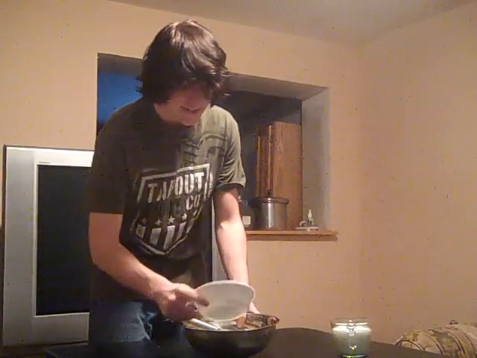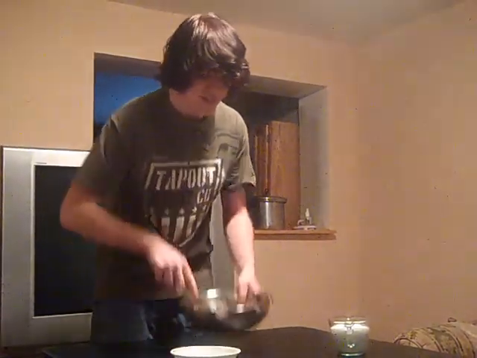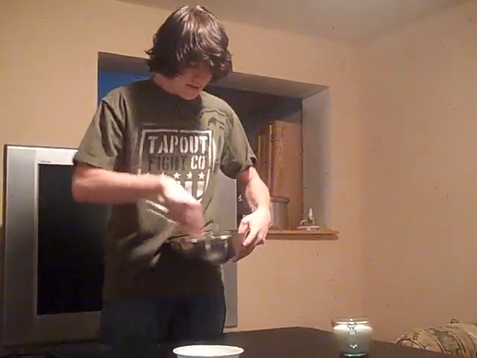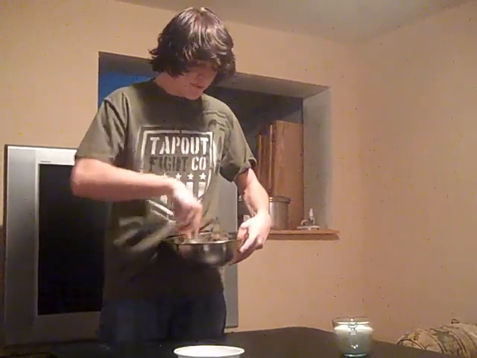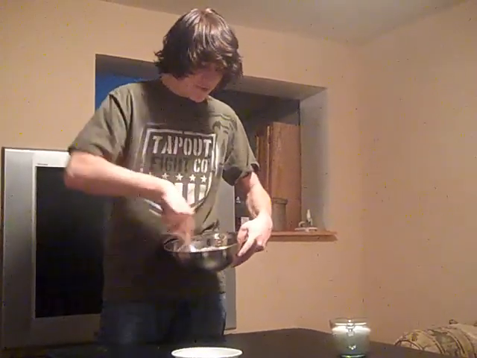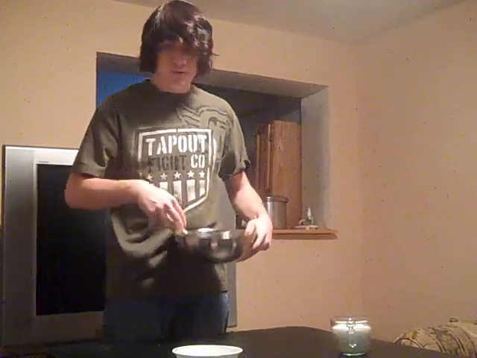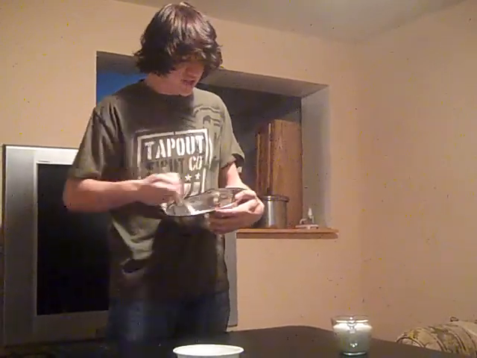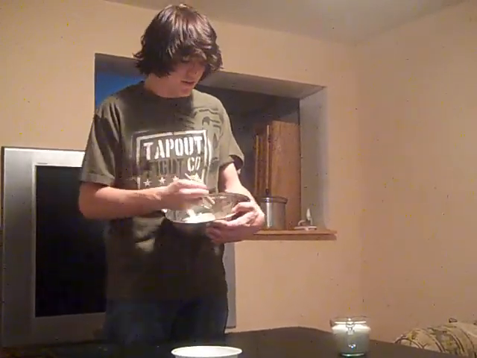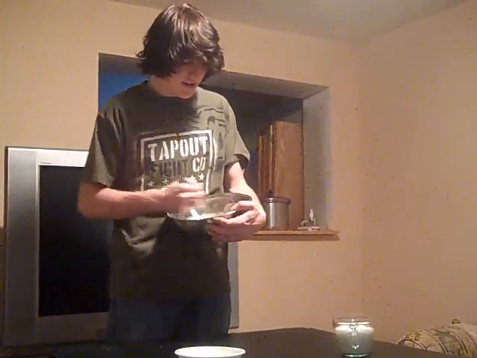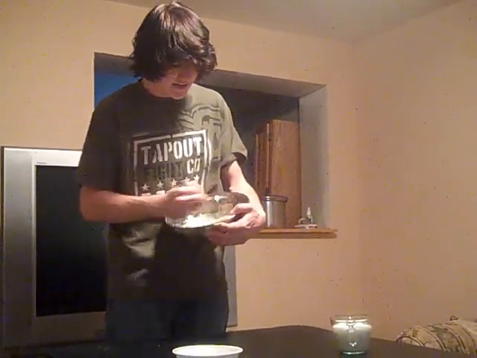Now the great thing about this ice cream recipe is this is just a base recipe. There's really no flavor to it. So you can pretty much make this whatever you want. You just have to add a little bit of fruit or even extracts for ice cream such as vanilla or mint. And if you want chocolate, you just have to melt a little bit of chocolate and add it to it.